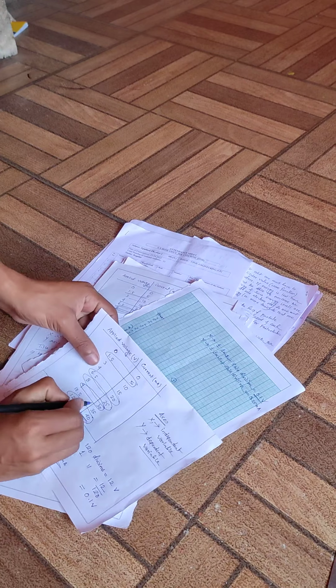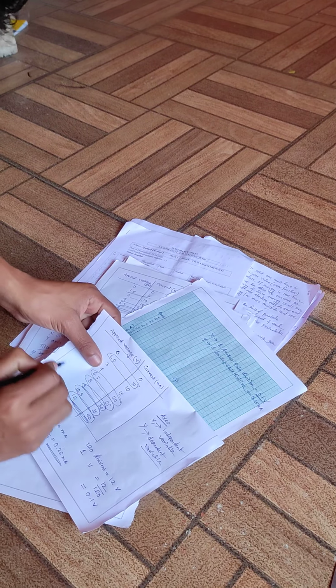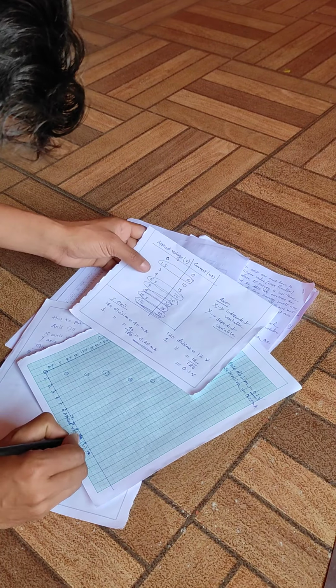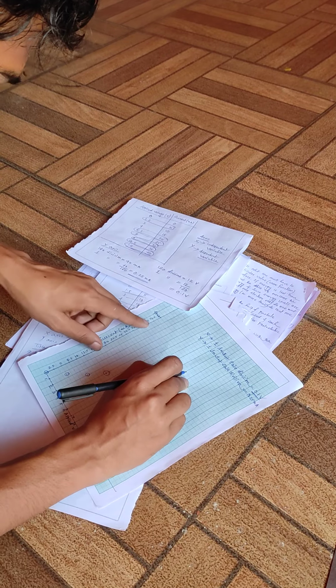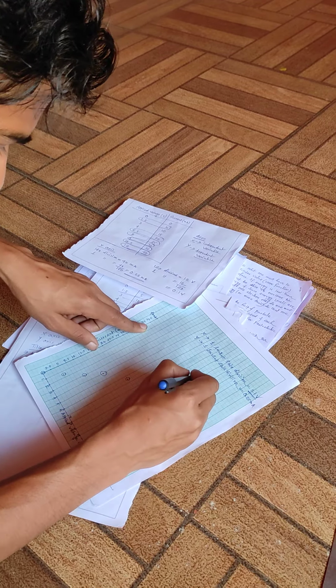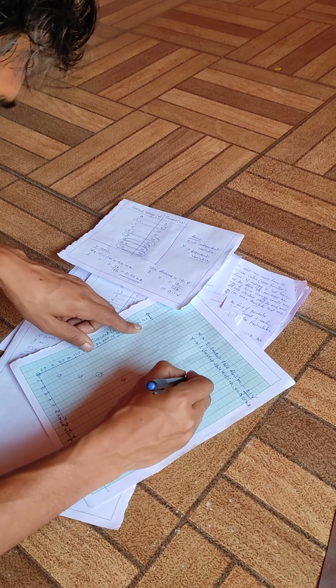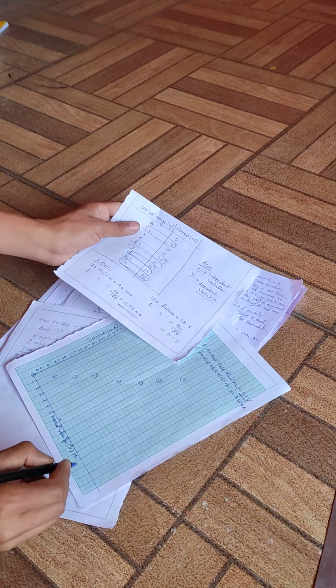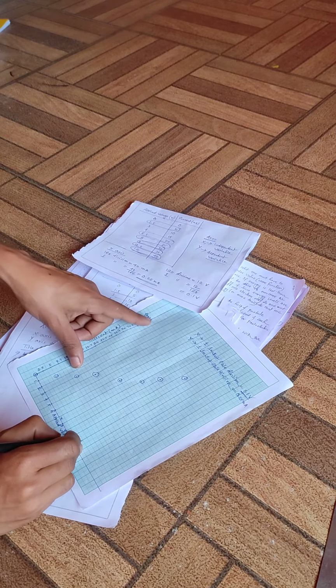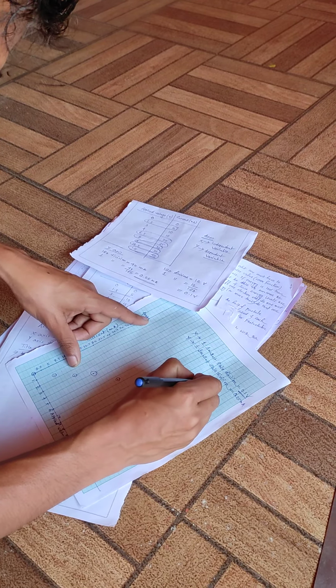Next, 10.5 and 35. This is 10, this is 10.5, and 35 is this one. So 10.5 and 35 is this one. And the last reading is 12 and 40. So this is your 12 and this is your 40. 12, 40 is this one.